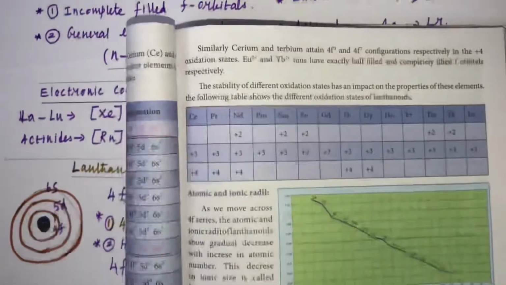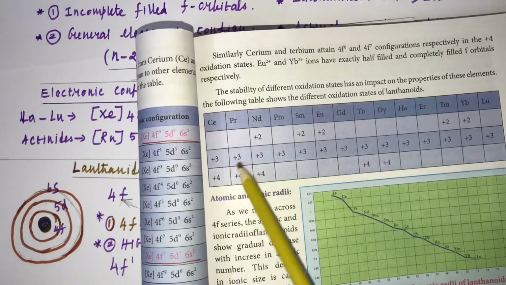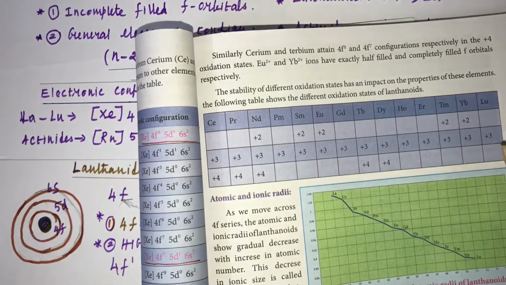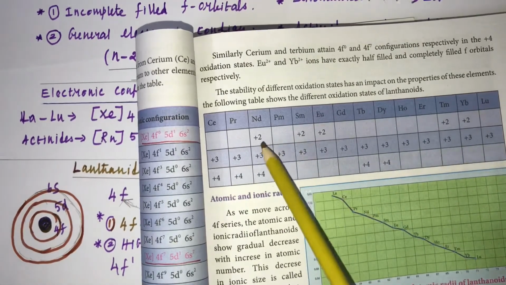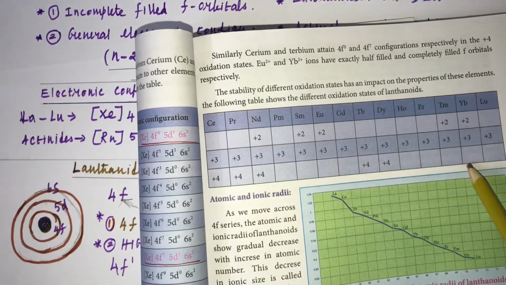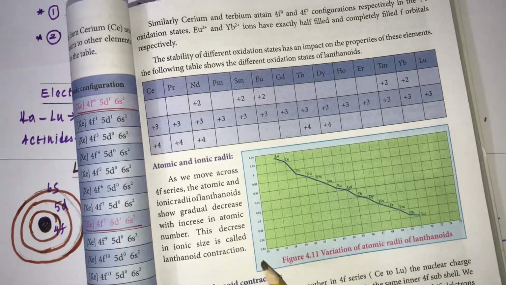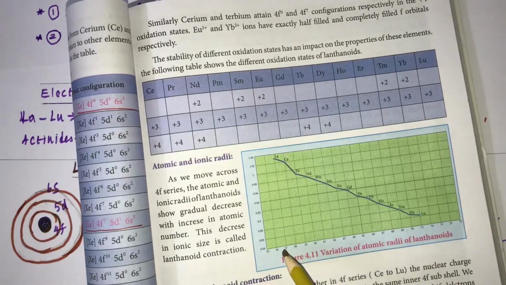See here in this table, the maximum oxidation state, the common oxidation state is +3, and it also shows the +2 and +4 oxidation states. Next, as usual, on moving from left to right, generally atomic and ionic radii decrease. Here also in the case of lanthanides, atomic and ionic radii decrease on moving from left to right.